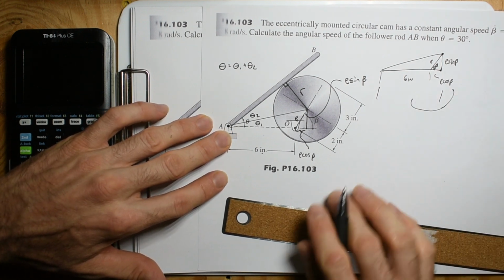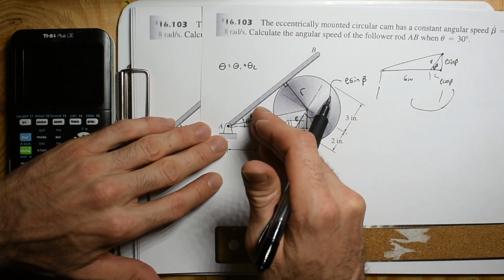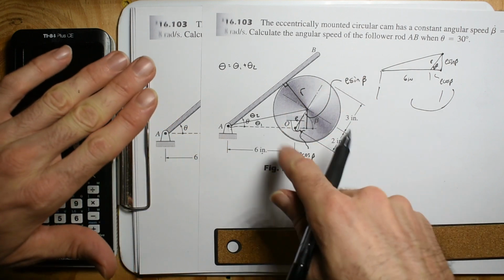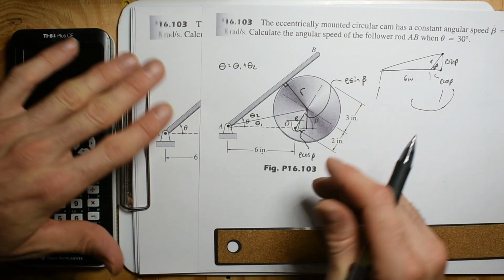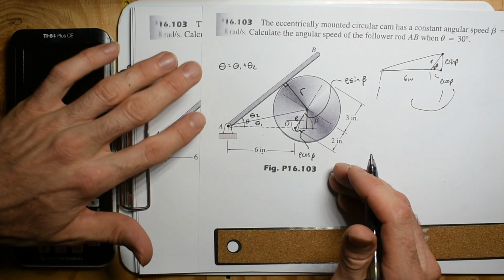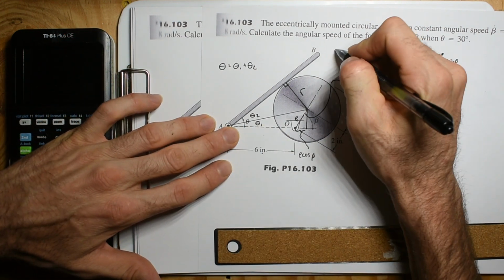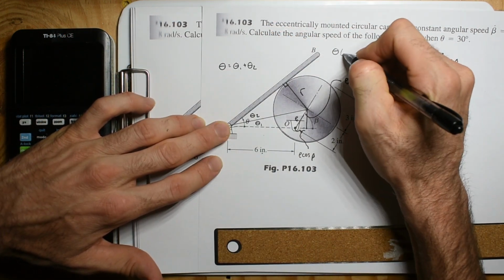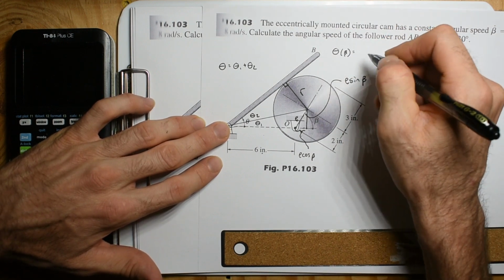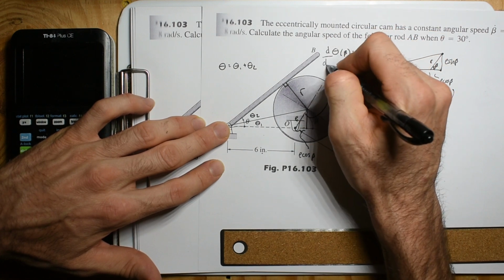And what we're trying to do is link beta with theta. We're going to know beta because it's spinning at a constant angular speed. But what do we actually need? We need an equation for theta as a function of beta. Once we get that, then we can take the derivative with respect to time.